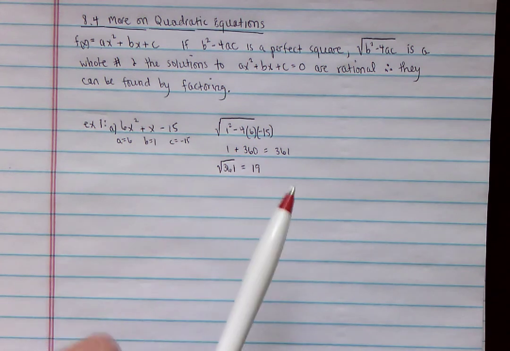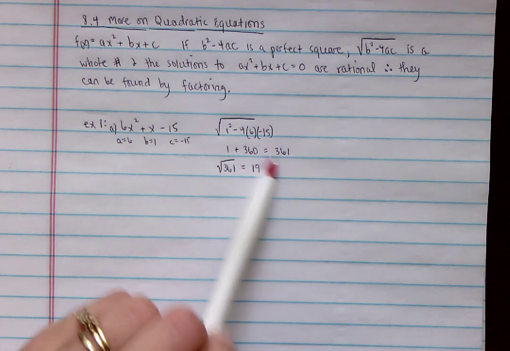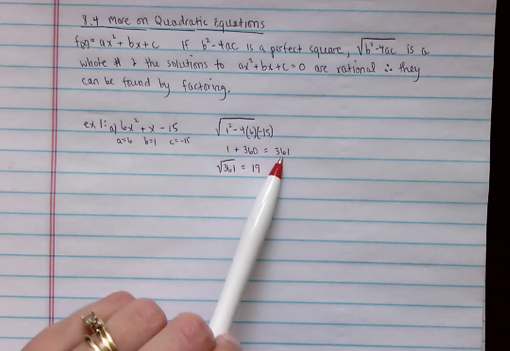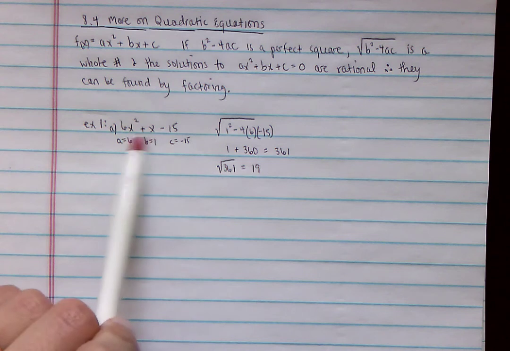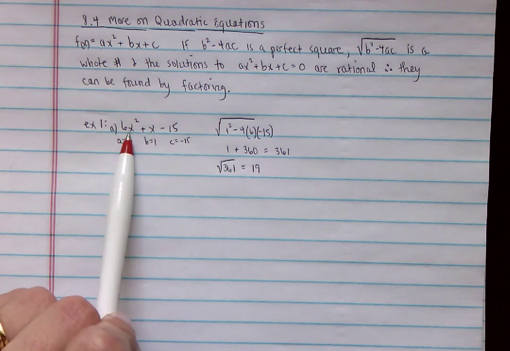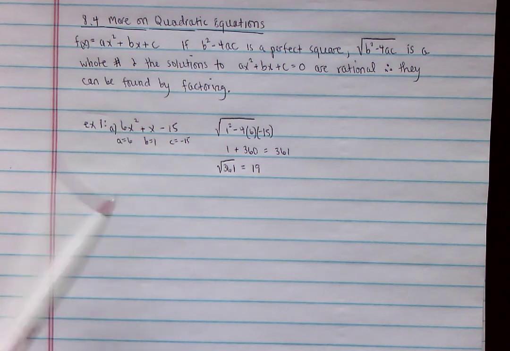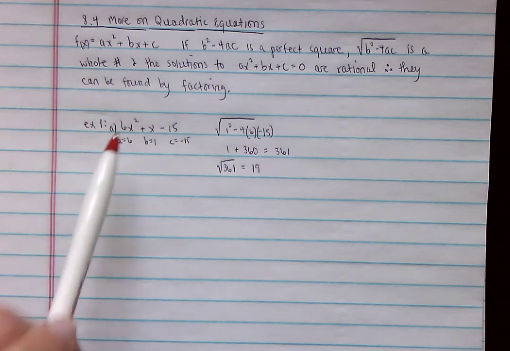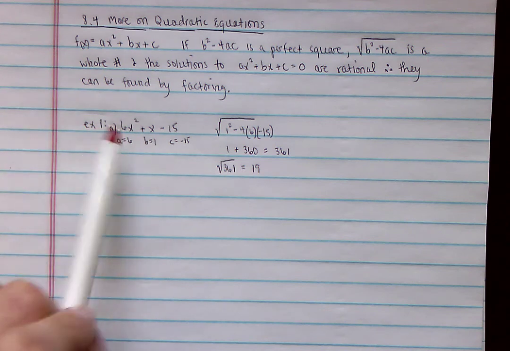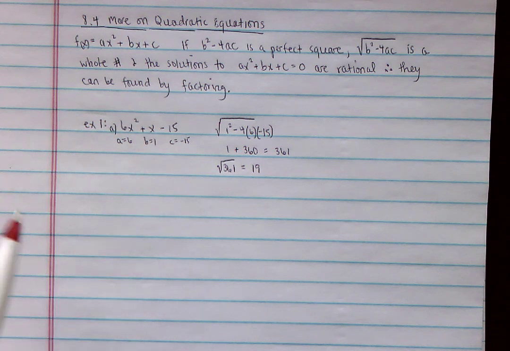And so because the discriminant is a perfect square, then I know I can factor this by hand. Now, this isn't a nice one to factor. You'd have to use, again, one of the terms, either splitting the middle term. They also call that the AC method, where you multiply these two together and then you try to factor by grouping. But it can be done.